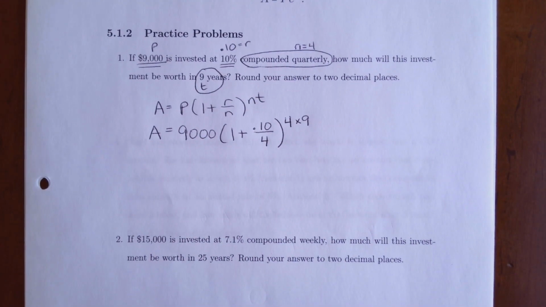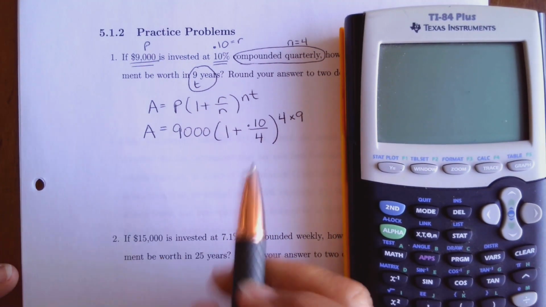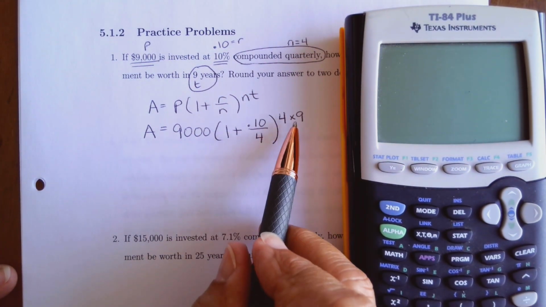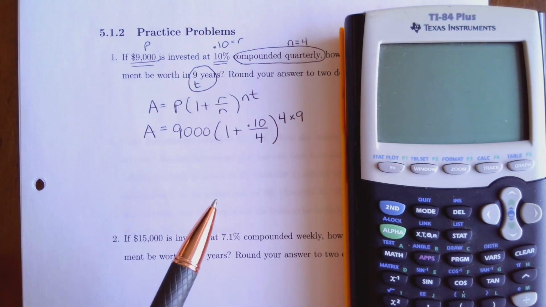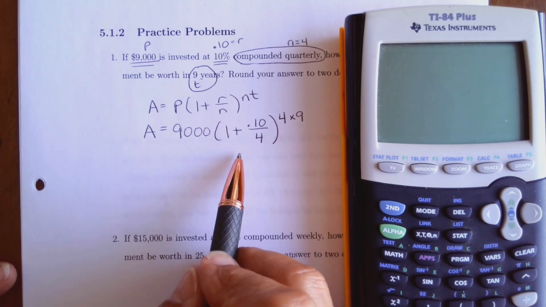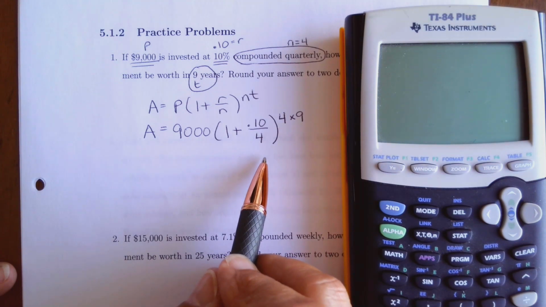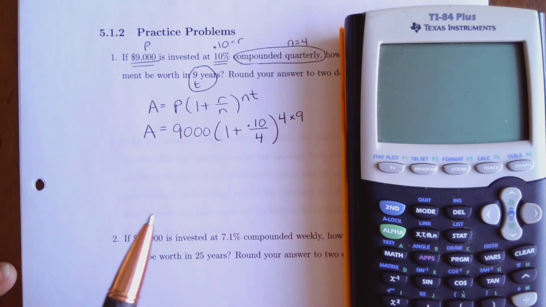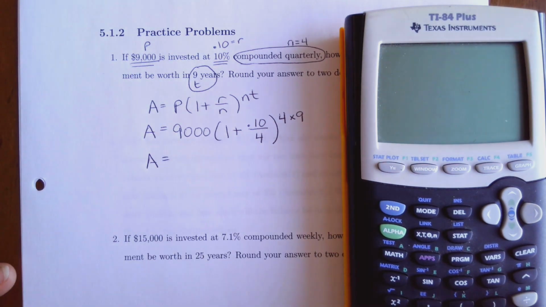Now, if you don't have a graphing calculator, I would do what's in the parentheses first, get that number, then raise it to the 36th power, and then multiply by 9,000. That's the order of operations you would have to follow.